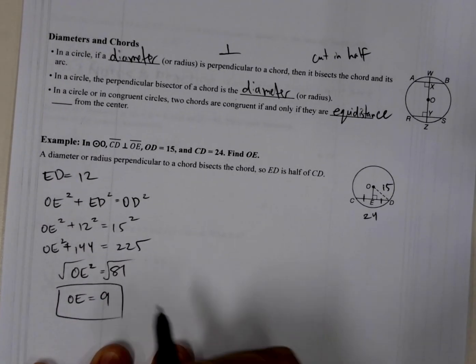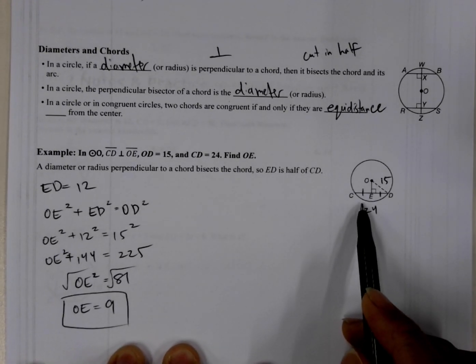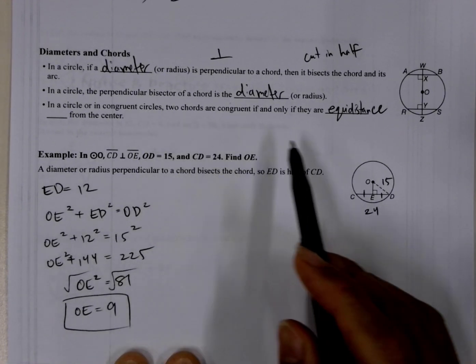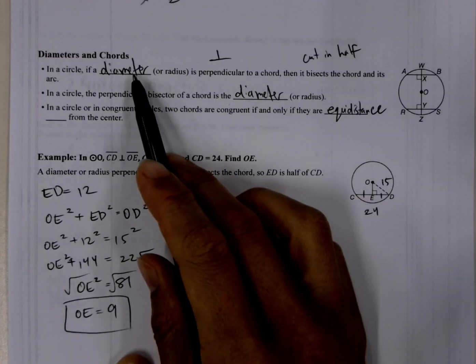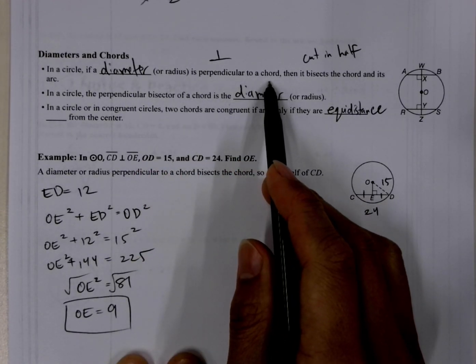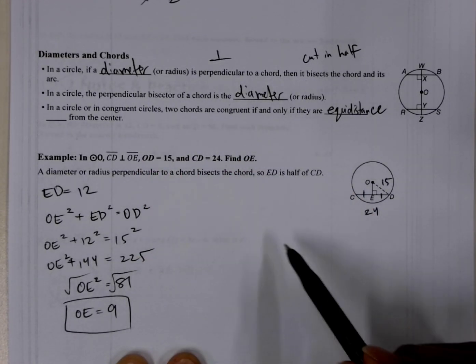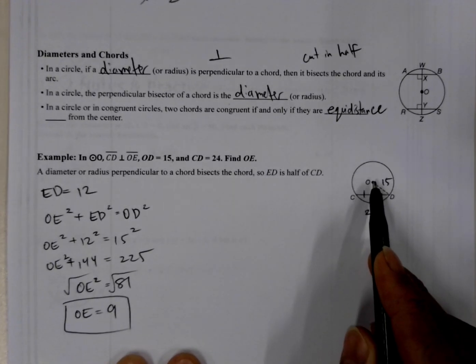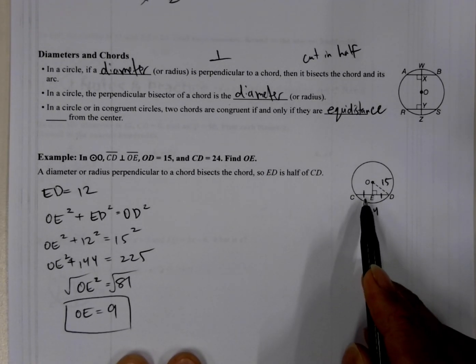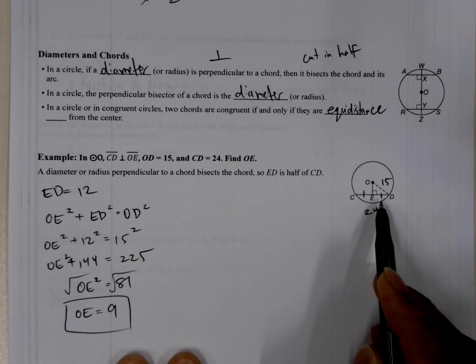Right. So these properties allow us to solve some interesting problems with circles. And what is it, to sum up? It's that if the diameter is perpendicular to the chord, then it bisects the chord. Right? We used that here. OE is perpendicular to CD, so we know that it bisects it, and so CE is congruent to ED.